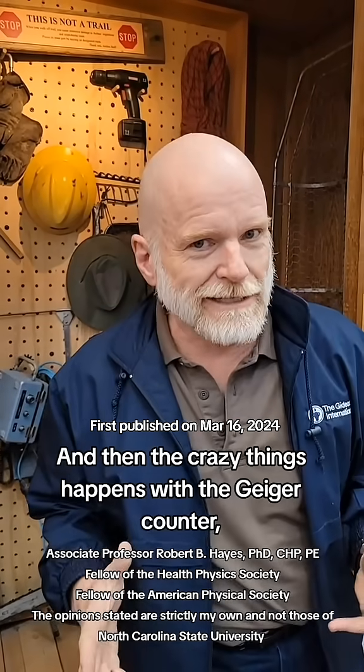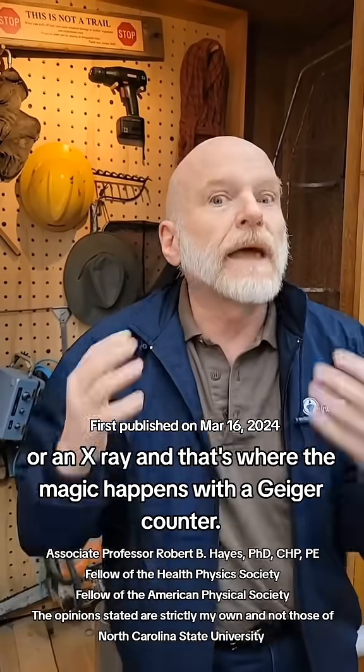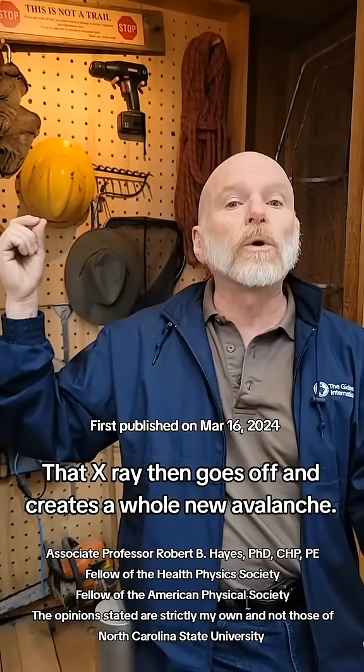And then the crazy thing happens with a Geiger counter. Those inner shell electrons, when they're removed from ionization, upper shell electrons will fall down into that lower level and give off a UV or an X-ray. And that's where the magic happens with a Geiger counter. That X-ray then goes off and creates a whole new avalanche.